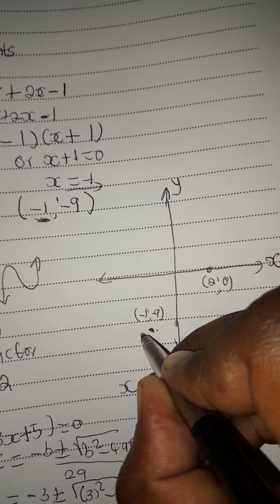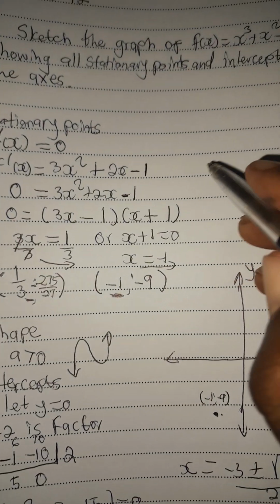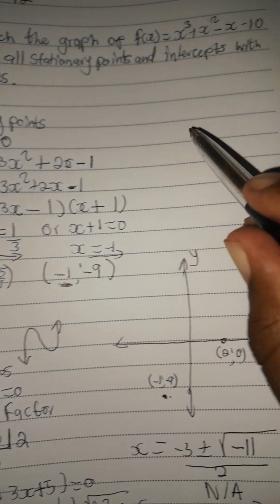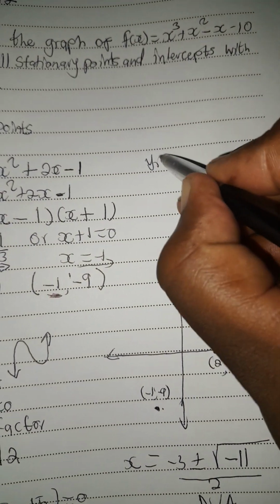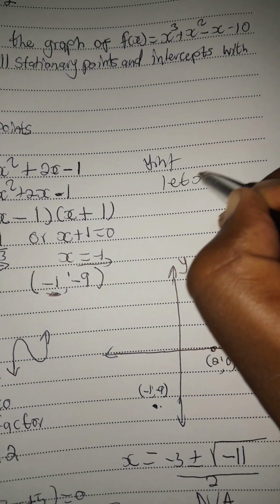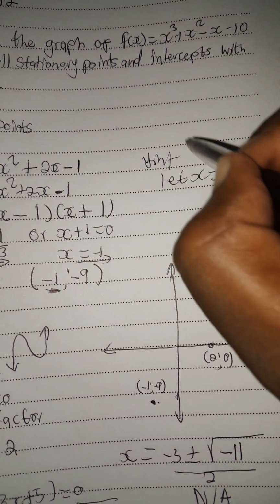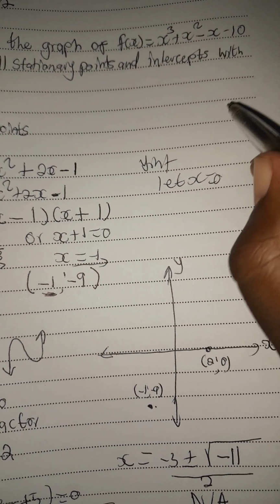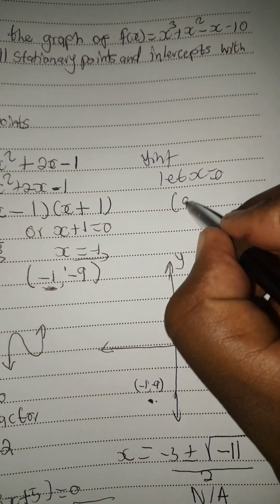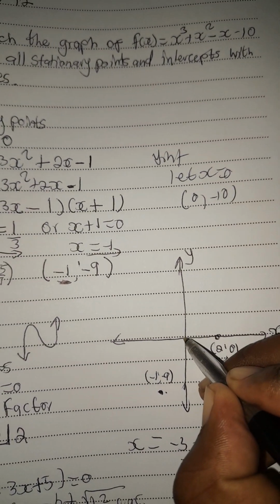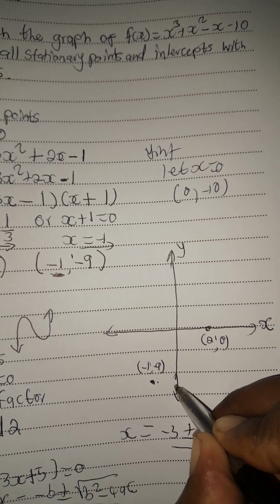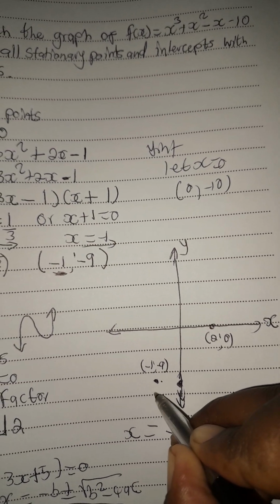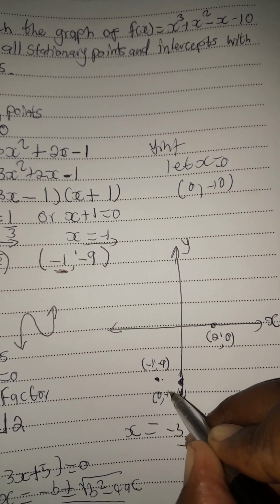Okay, so we also have to find the y-intercept. Remember that we left the y-intercept here. To find the y-intercept, let x be 0. Placing 0, 0 cubed is 0, 0 squared plus 0, and then minus 10. So it's 0 and minus 10. That will be somewhere here.